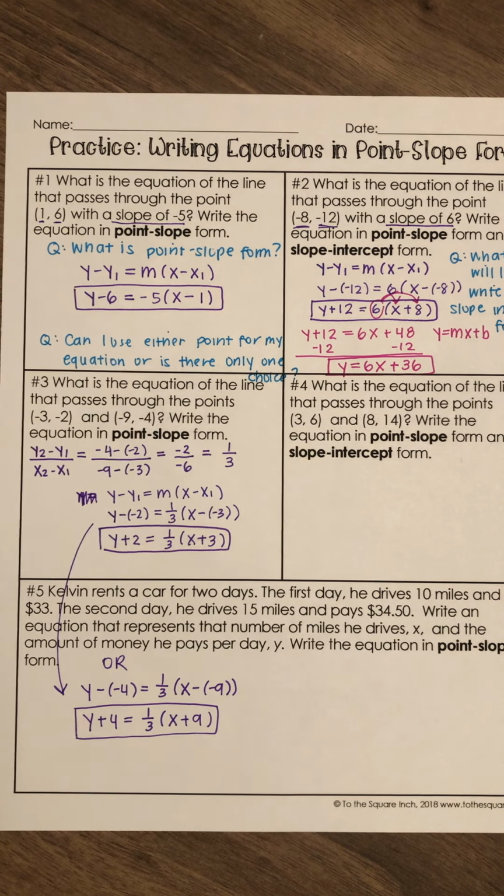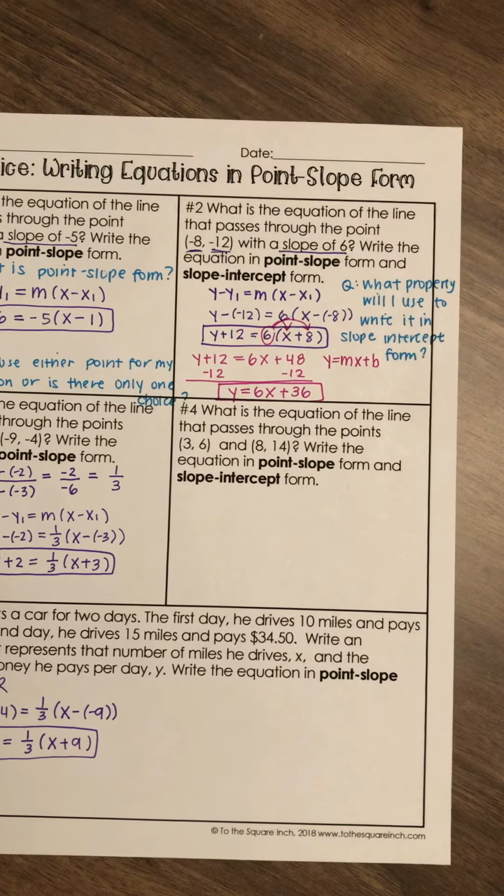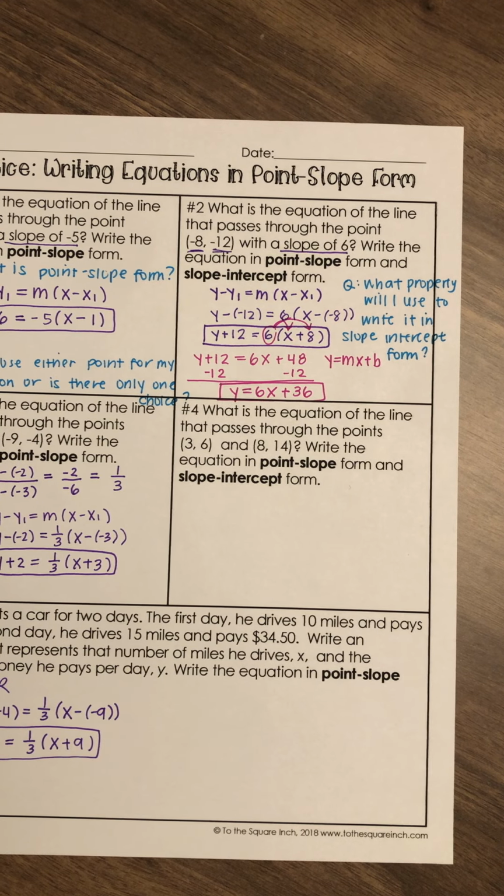All right, last example, guys, number 4. What is the equation of the line that passes through the points (3, 6) and (8, 14)? Write the equation in point slope form and slope intercept form. So again, we have 2 points. So our first thing that we need to do is we need to find the slope of this line.